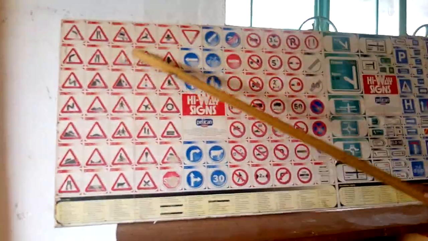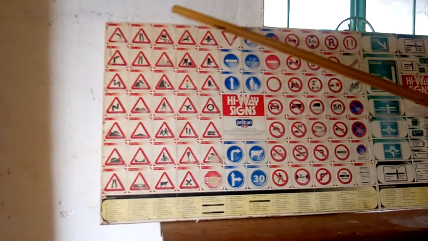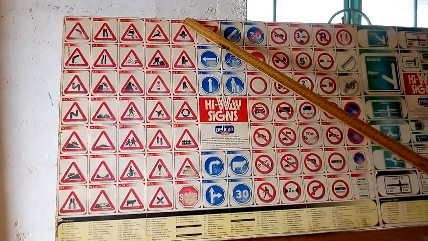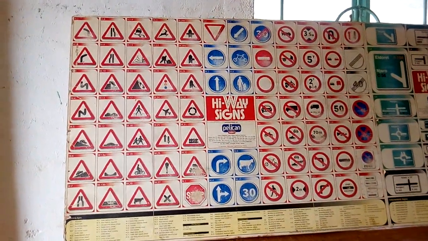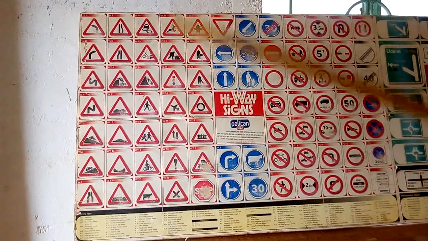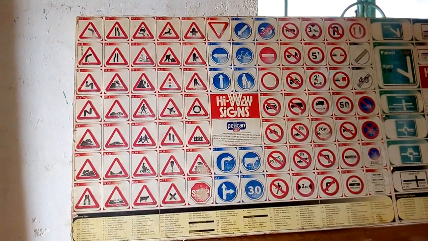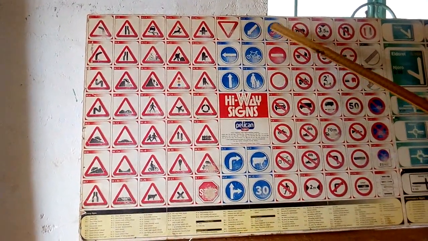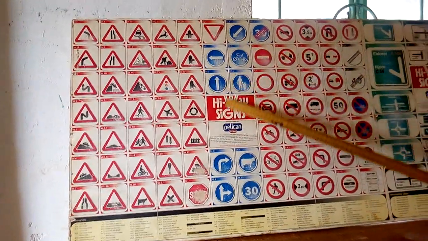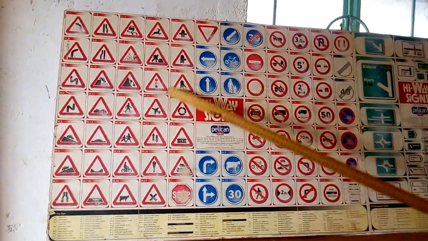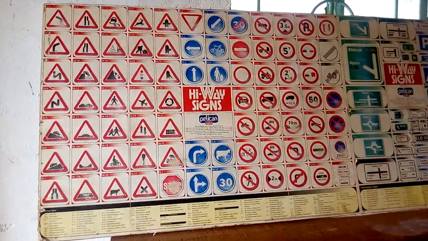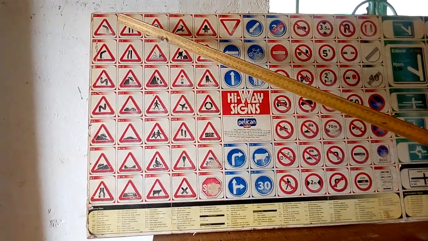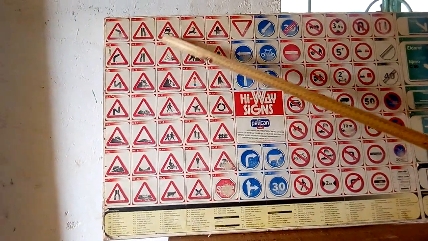When you come to warning signs, they are triangular in shape, apex is now facing upwards. This is the apex facing upwards. Red in color, they give information and warning. These two, whether prohibitory signs or mandatory signs, they give orders. But these ones give information and warning. Keyword is ahead.